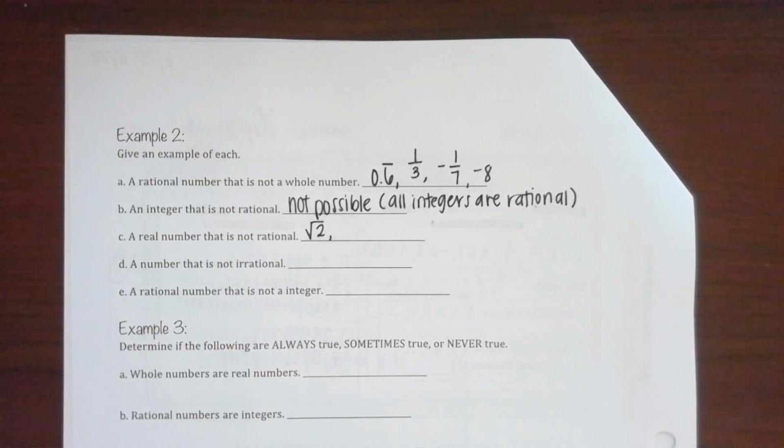You're overthinking it, sir. What is the opposite of rational? What's written next to the word irrational? What's the definition? Decimals that never end or repeat. So give me a decimal that never ends and does not repeat. Don't overthink it. It's not that hard. You're making this way complicated.